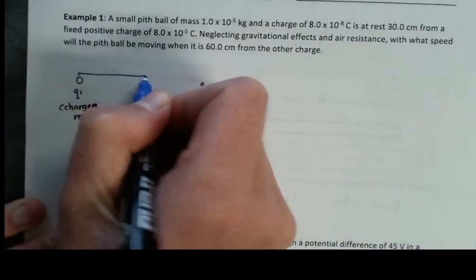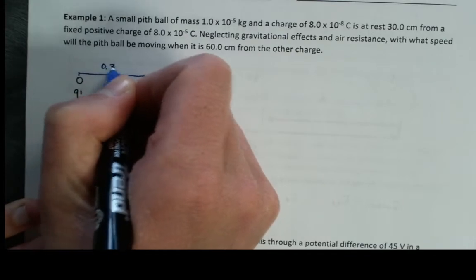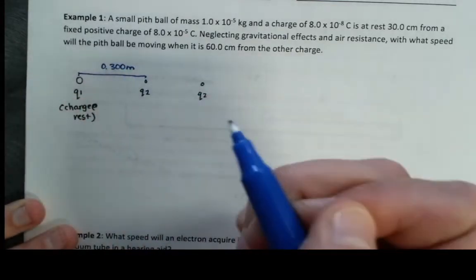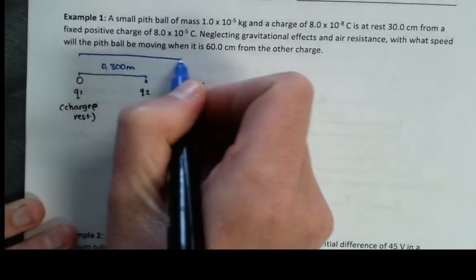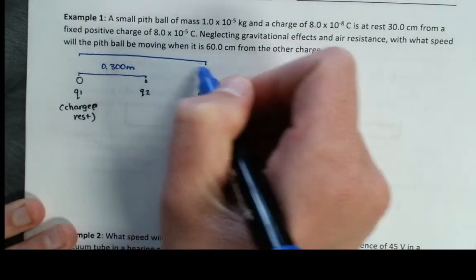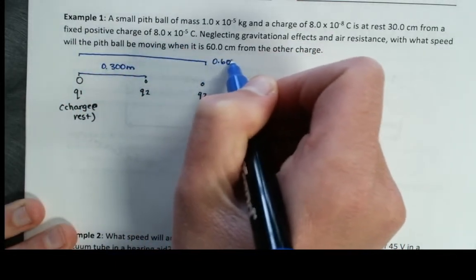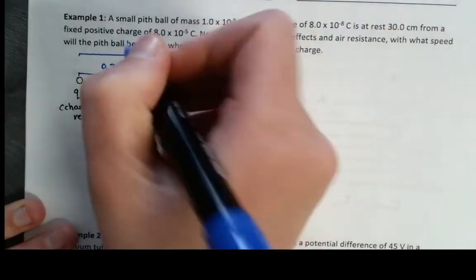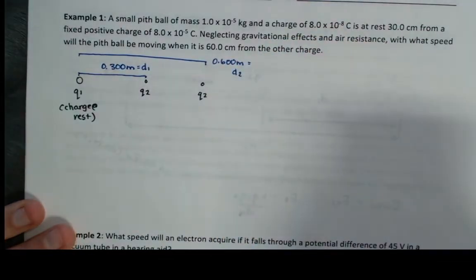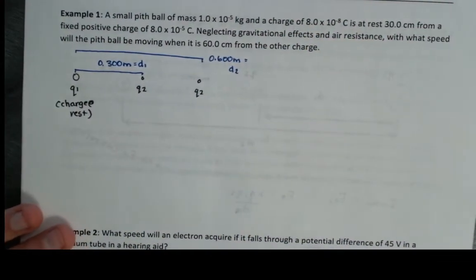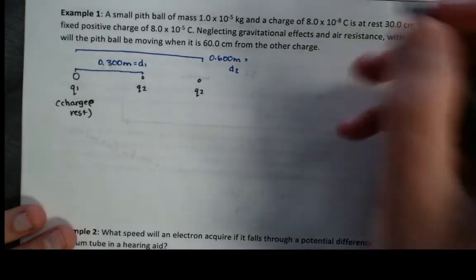Distance from here to here is 0.300 meters. Distance from here to here is 0.60 meters. So this is kind of like D1, and that's D2. Okay.